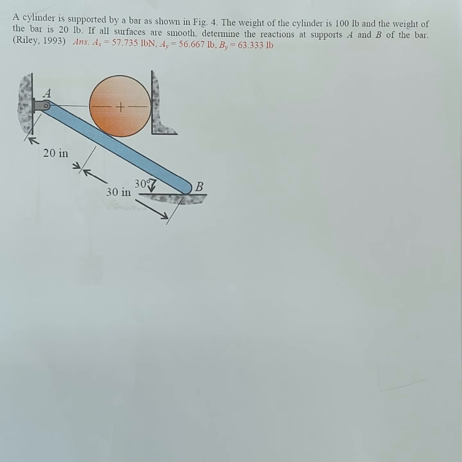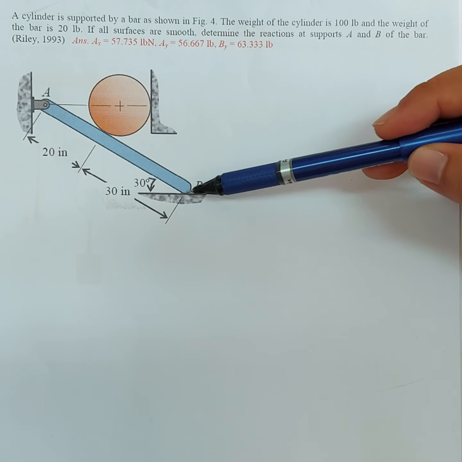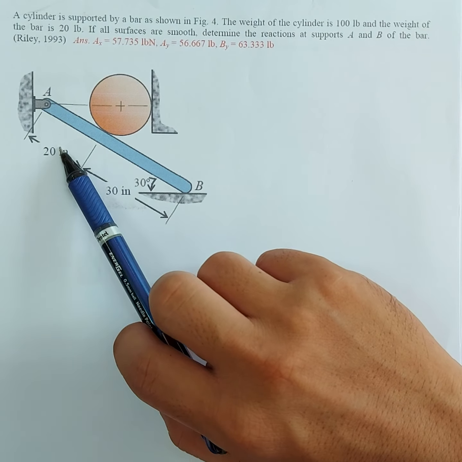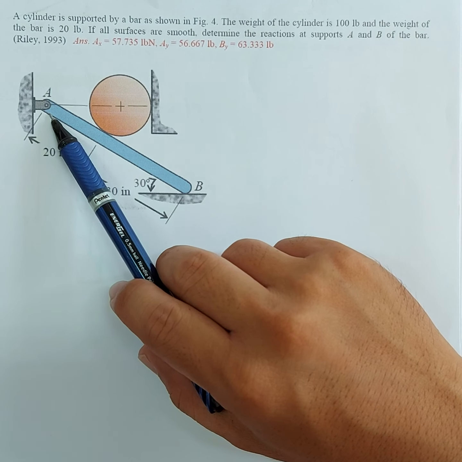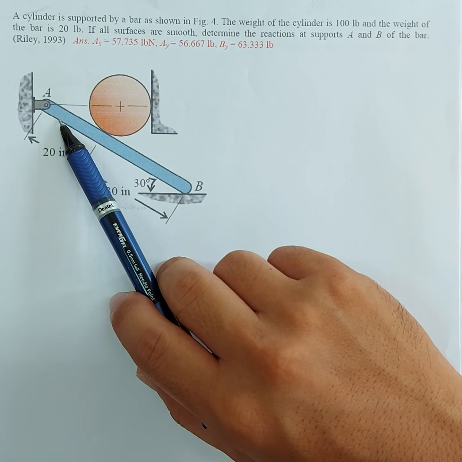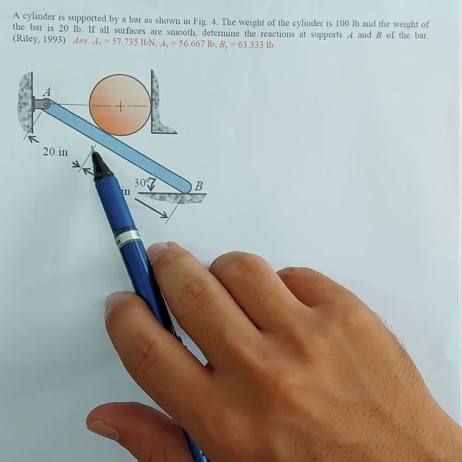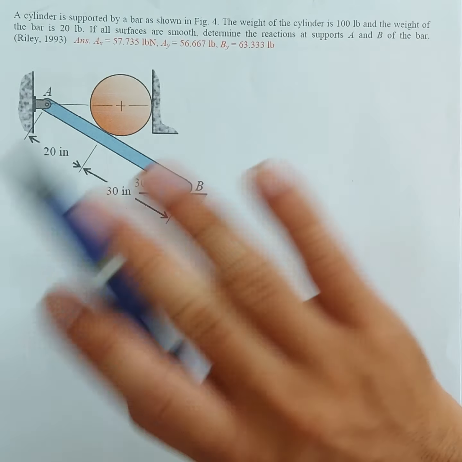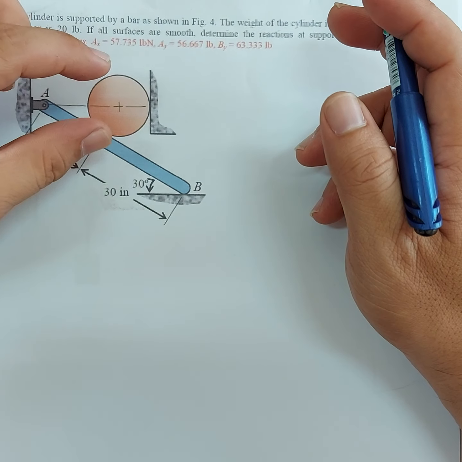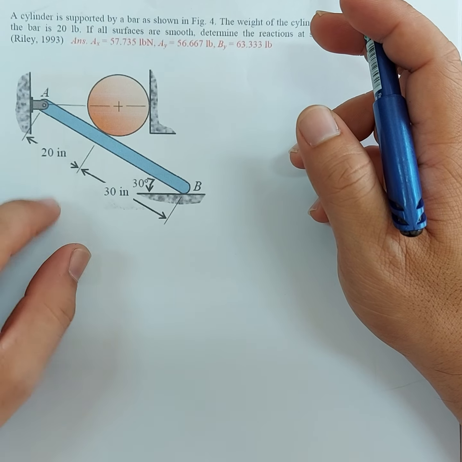So we are going to solve for the reactions at supports A and B. This is point A and B. So A here, anong support ito? So this is a hinge or pin support, and at B is a smooth surface. And we have a cylinder here in contact with the bar. So this is the front view or side view. The cylinder is long, perpendicular to the paper.